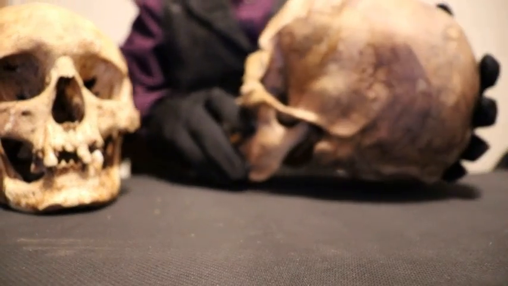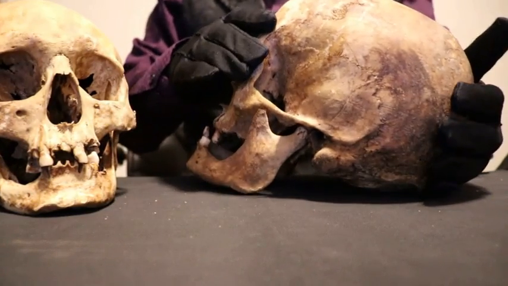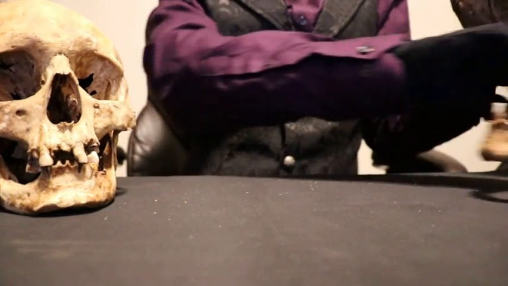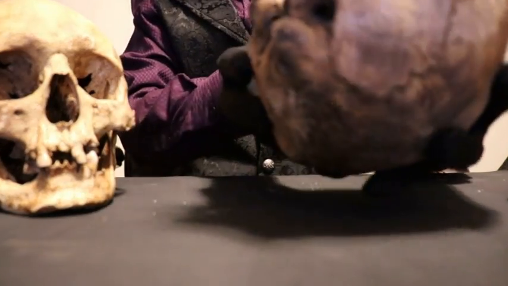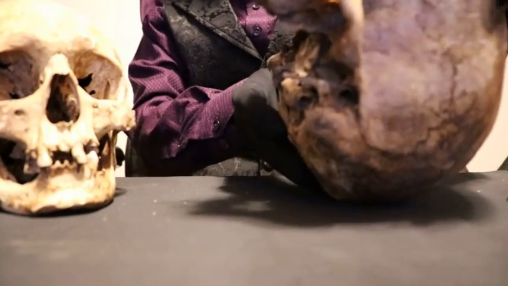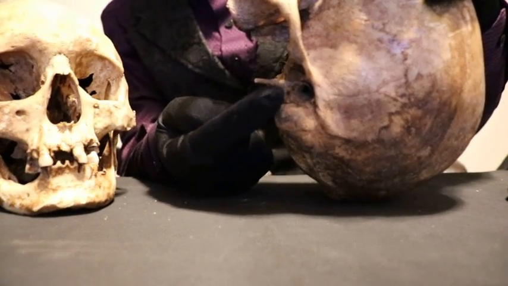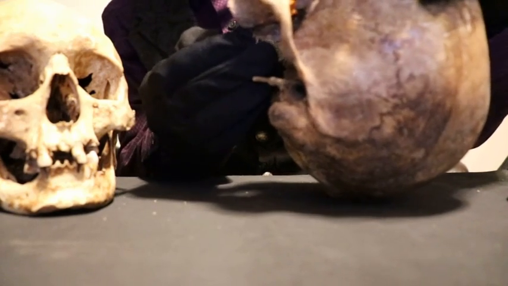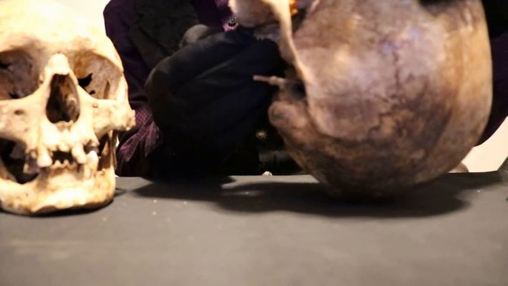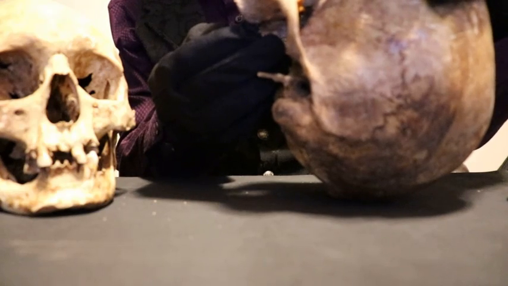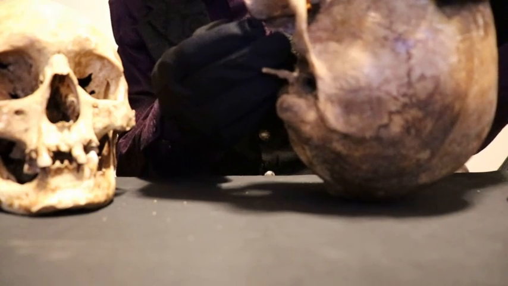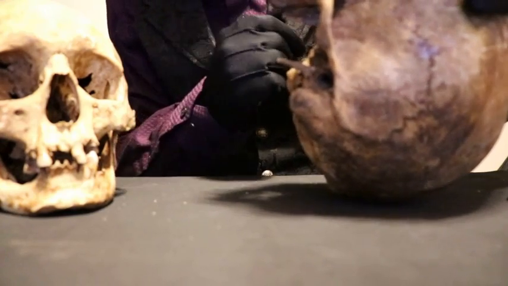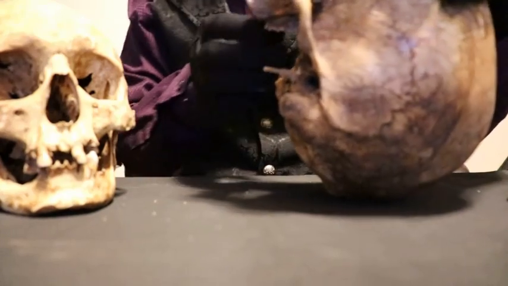And I'll bring that one over. And we will take a peek at the styloid process, which is right here. It's this thin, very fragile bone right there. And most of the time you won't see them depicted in art and stuff like that because, well, they usually break off, you know. But that's that.